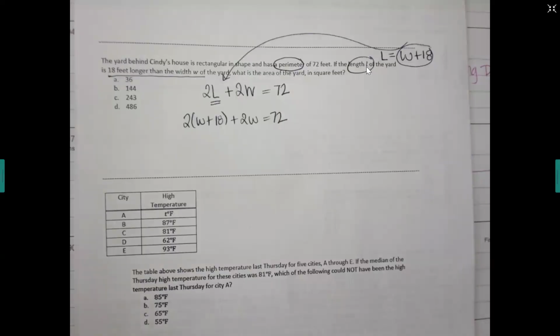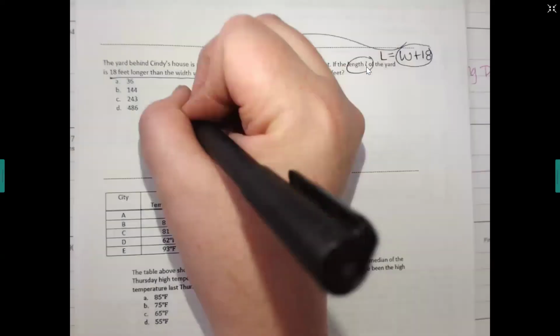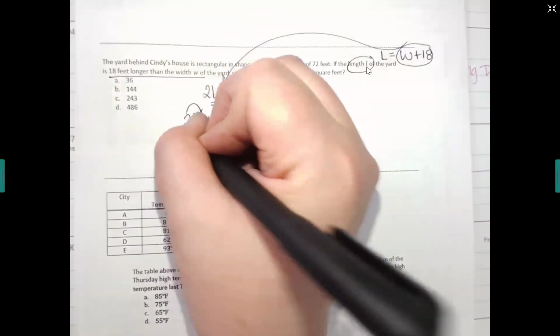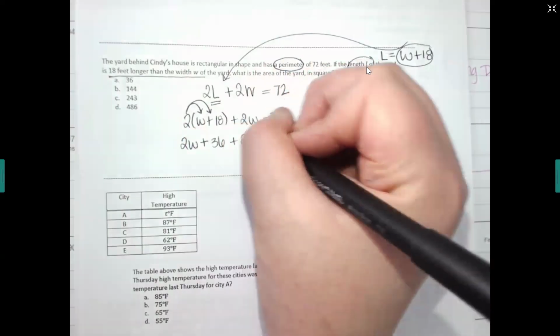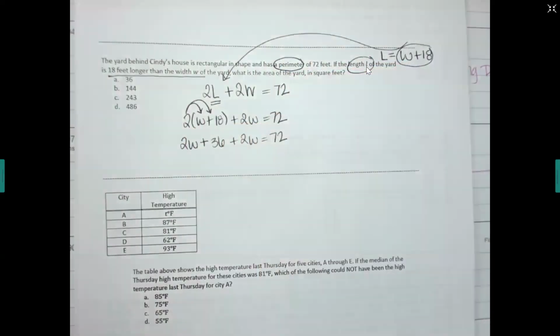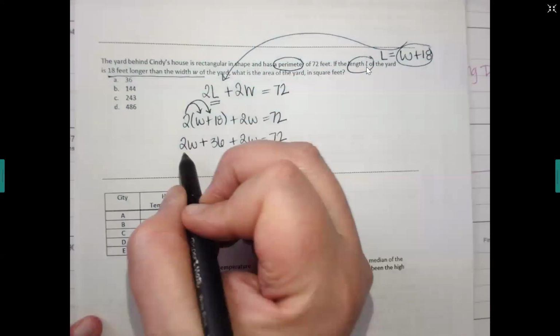So let's times the 2 in first. 2 times W is 2W. What about 2 times 18? 36 plus 2W is 72. Next, let's combine like terms. I have a 2W and a 2W. They're already on the same side. I just got to put them together. That'd be 4W.